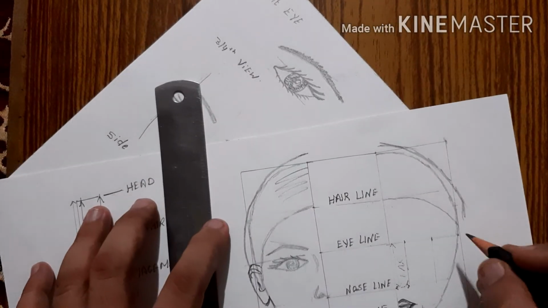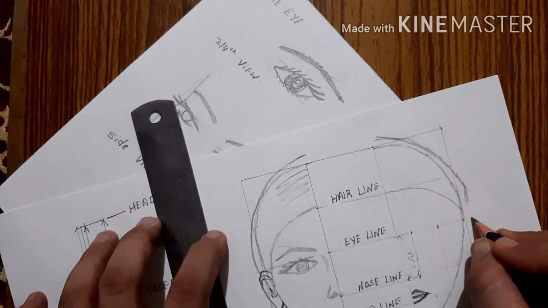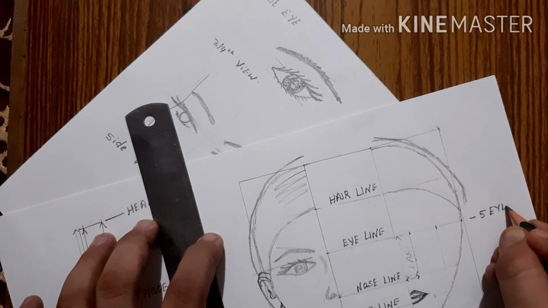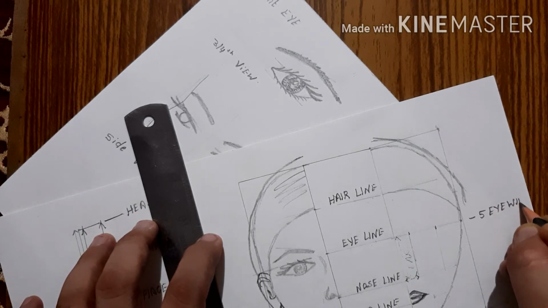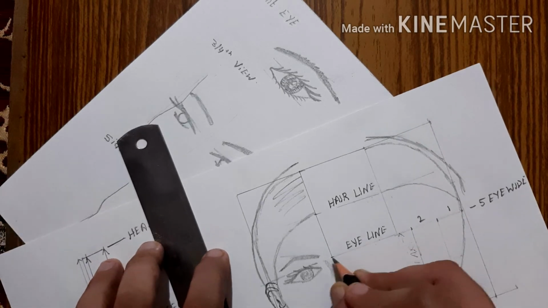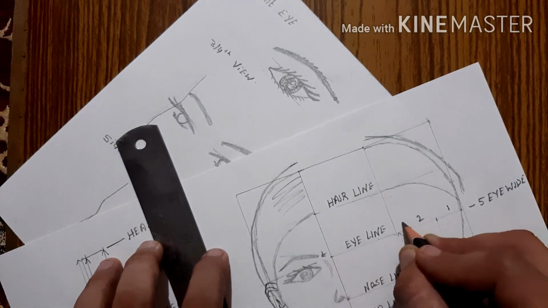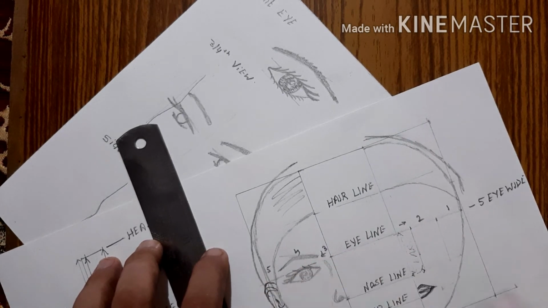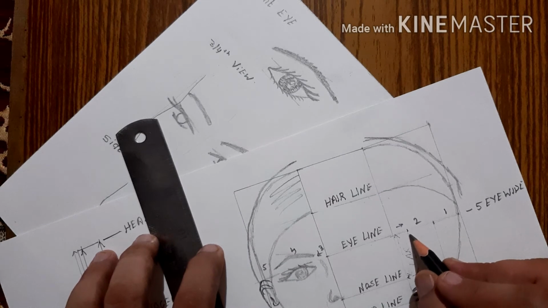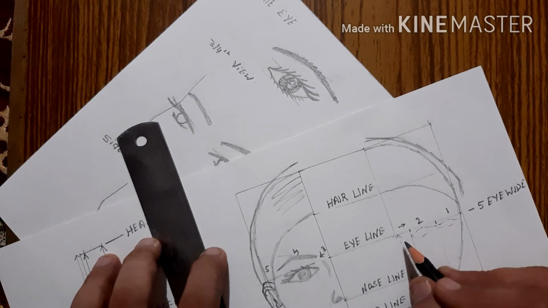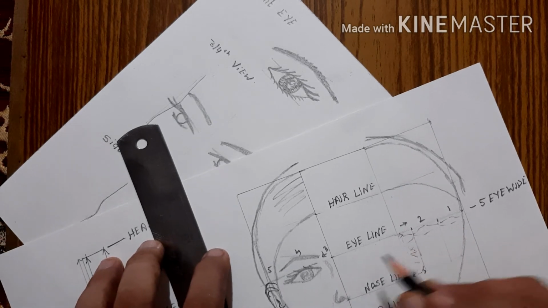Now let's see the width of the different parts. In a general way we have the 5 eye rule. A head is generally 5 eyes wide. That means five eyes may be placed simultaneously, that is 1, 2, 3, with half on both sides, 4 and 5. But in my figures, or in fashion figures, I do make eyes a little bit lengthy, so the middle eye distance will be the same, but you can spread it at the outside, like this.